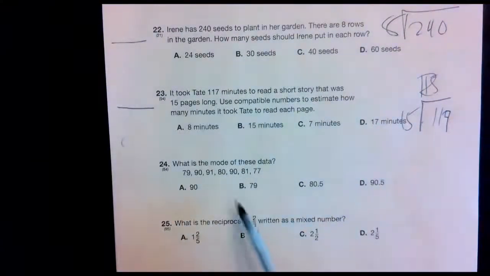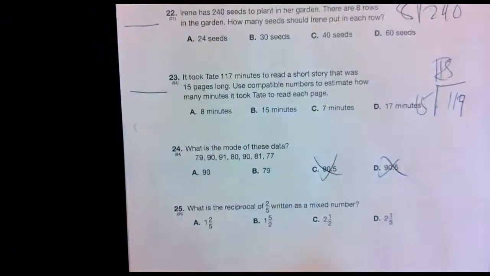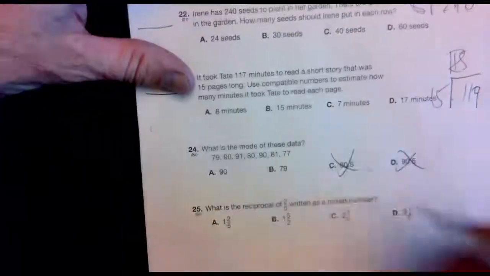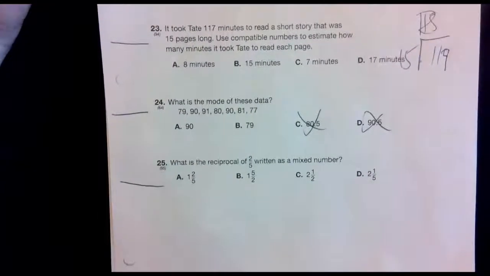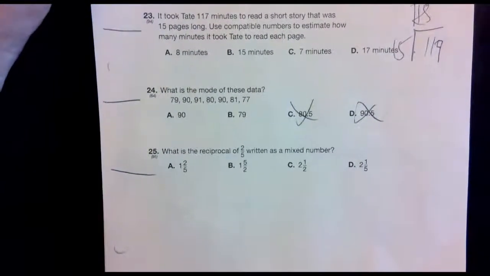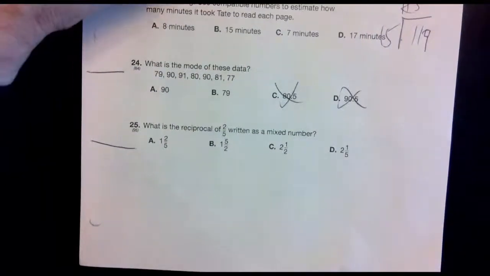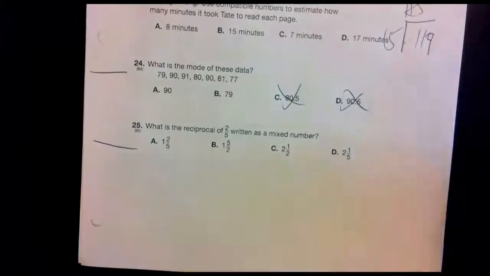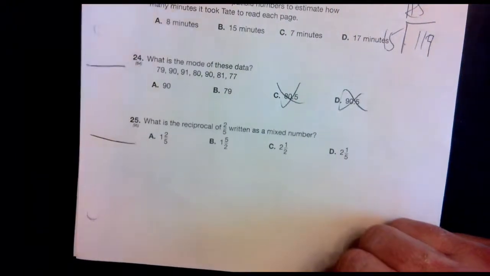What is the mode? Mode means most often of these numbers. Not the biggest, the most often. Which number is here the most often? So guys, that's pretty easy because that and that are not even up there. And number 25. Which is the reciprocal of 2/5 written as a mixed number? So reciprocal means a flip. So flip that thing over, and then it's an improper fraction, so I must divide and see what you come up with. Guys, I thought that one was super simple from what you've been doing in class. Hopefully you ace that one.